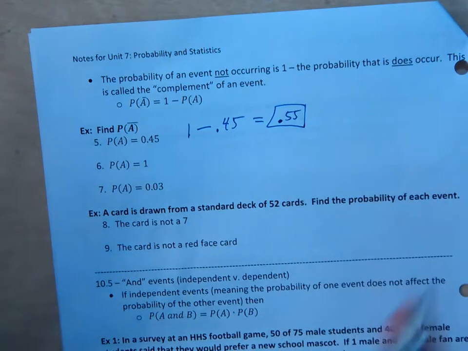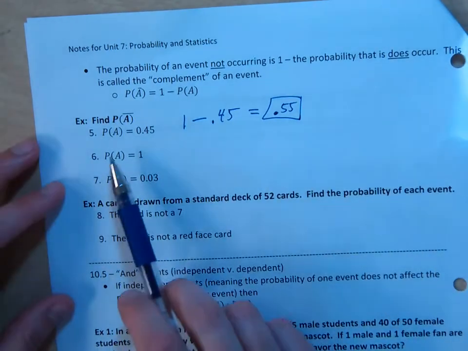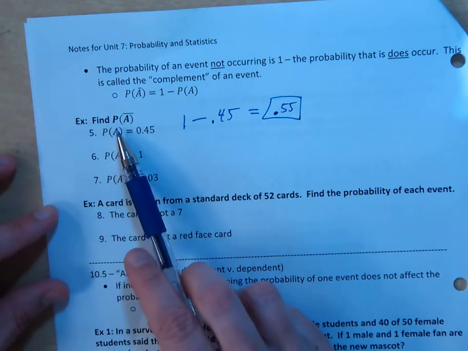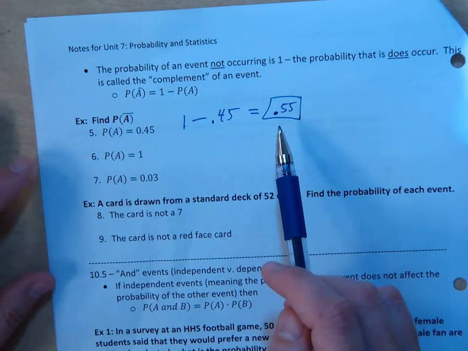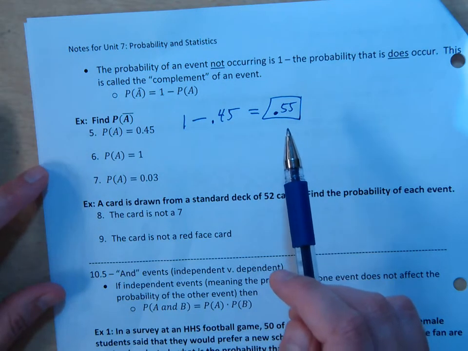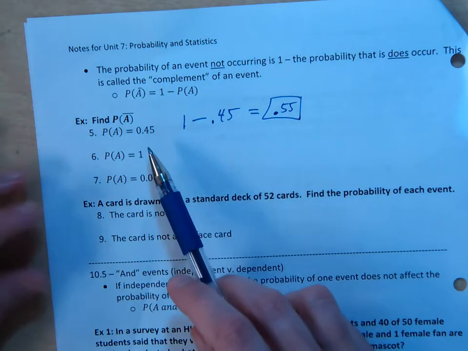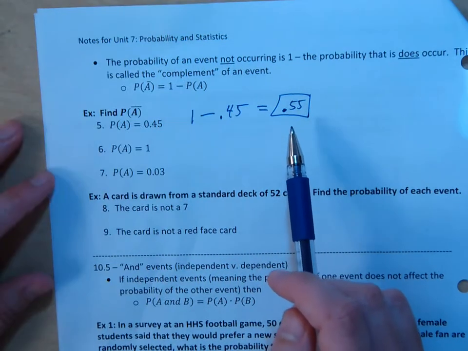We don't have a scenario or anything, just if the probability of A is 0.45, that's given. And you want to find the probability of not A, that would be 0.55, right? Yeah, it always adds up to 1. Like if the probability of it raining tomorrow is a 45% chance, then the probability of it not raining is a 55% chance.